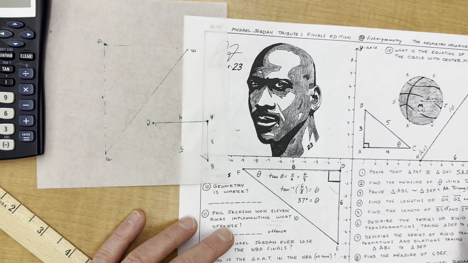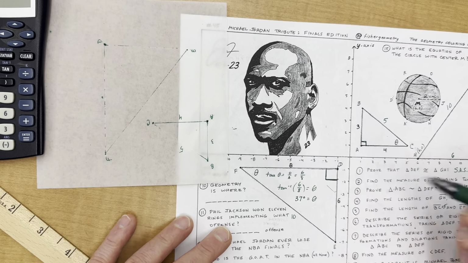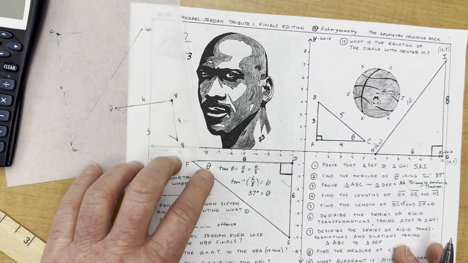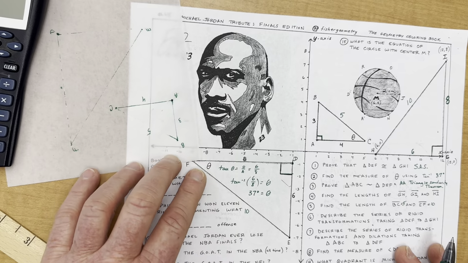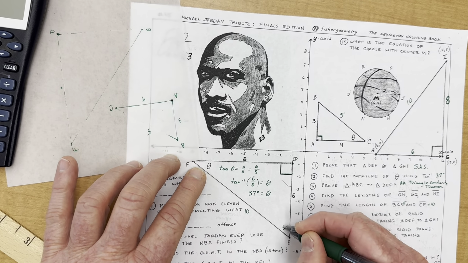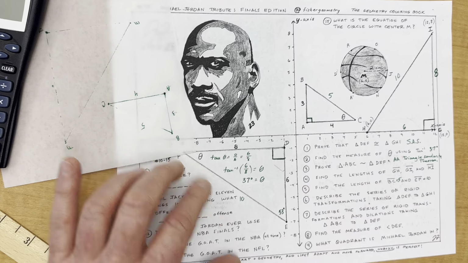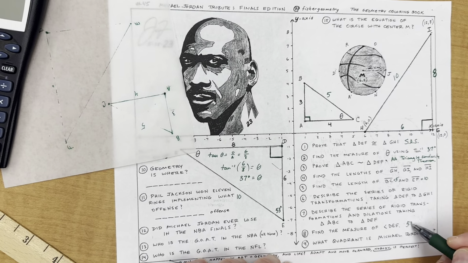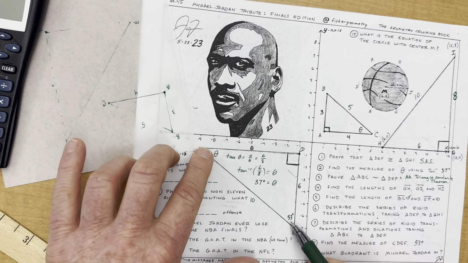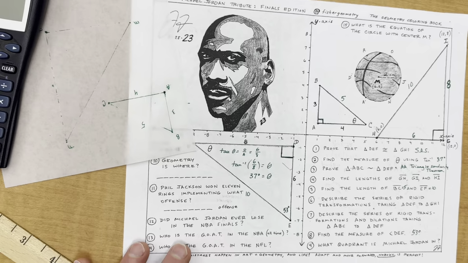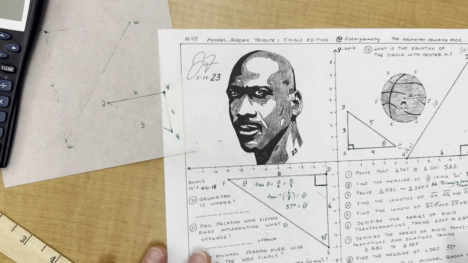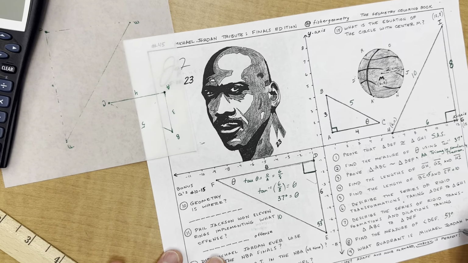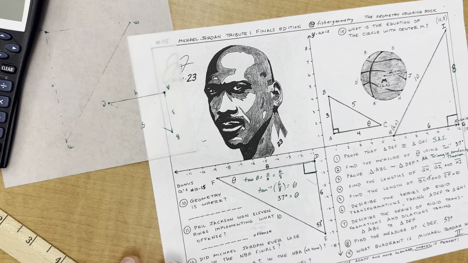Find the measure of angle DEF. Okay, so we already found this to be 37. That means this is 53. Because this plus this is 90, plus 90 is 180. What quadrant is Michael Jordan in? He's in the second quadrant, quadrant 2.